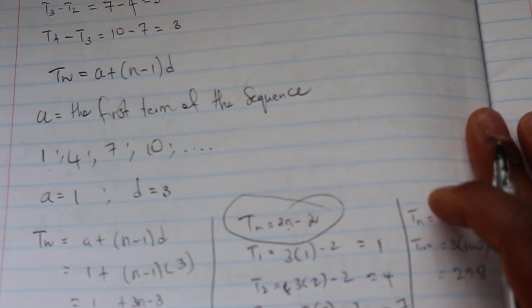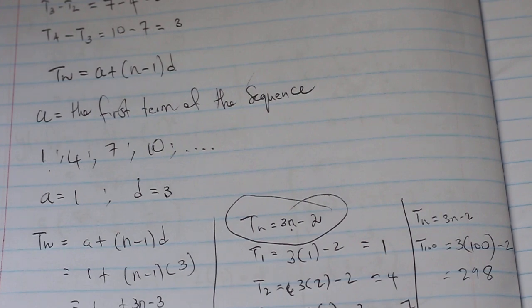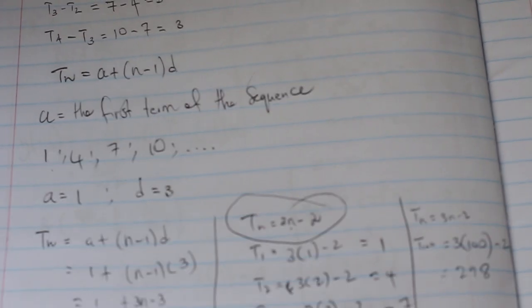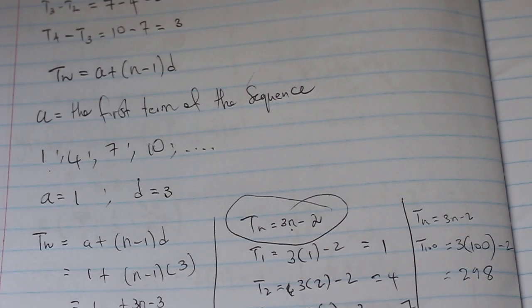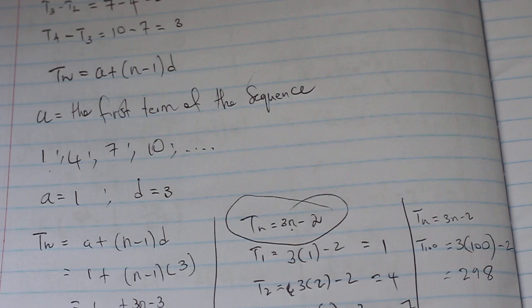You understand? So you're not always going to be given the position and asked to find the actual term. Right? Sometimes you're going to be given the term and then you're asked to find the position.